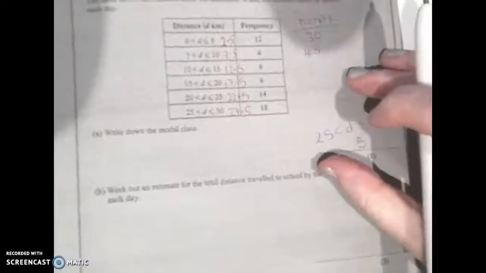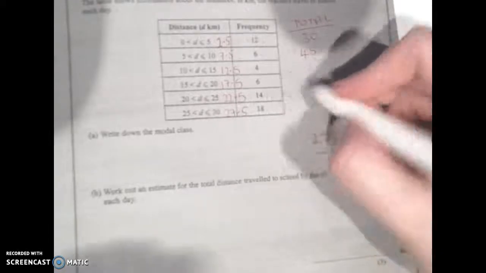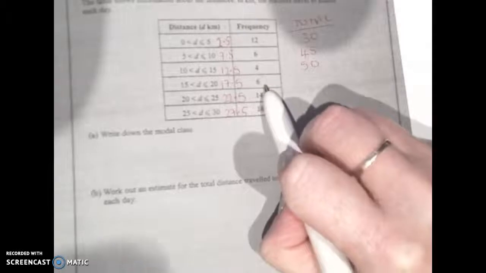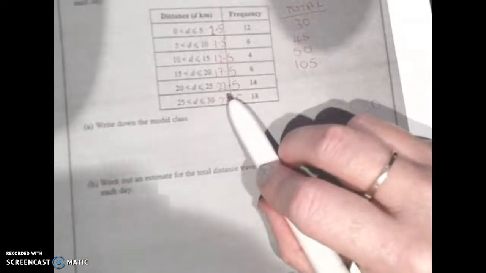Their distance away is 4 times 12.5, which should give me an answer of 50. Next one is 6 teachers, and they all live 17.5 kilometres away. So their total distance is 105. These 14 teachers all live 22.5 kilometres away. So their total distance is 315.